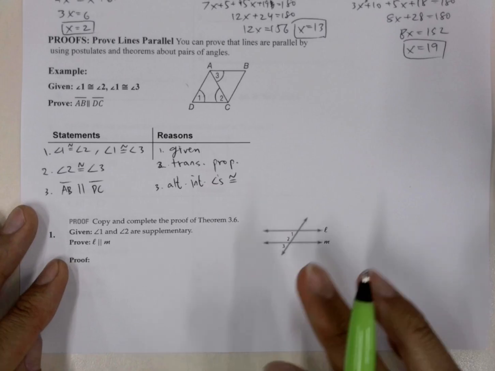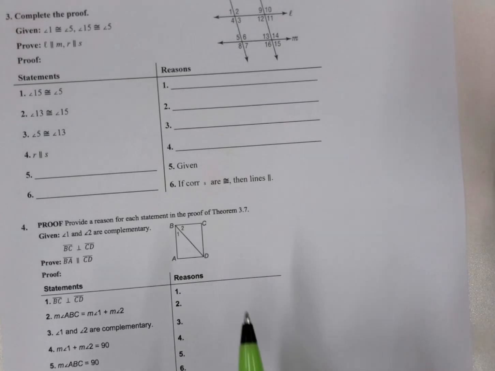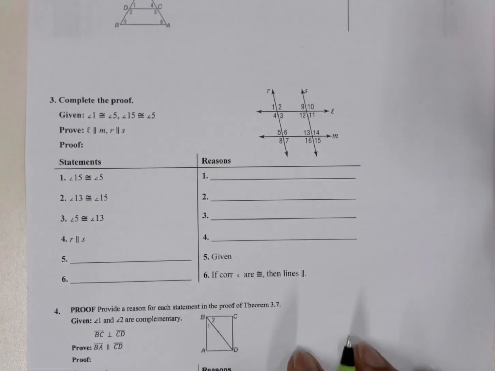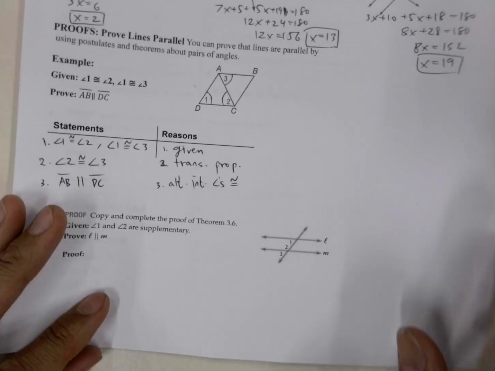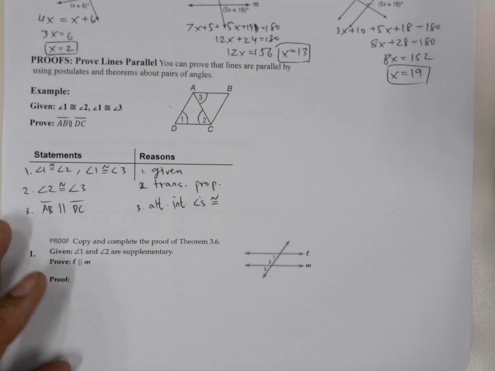So we'll start out easy. And then you have a bunch of additional proofs here that you're asked to do. And I'll show you the answers to them and the solutions in the next video.